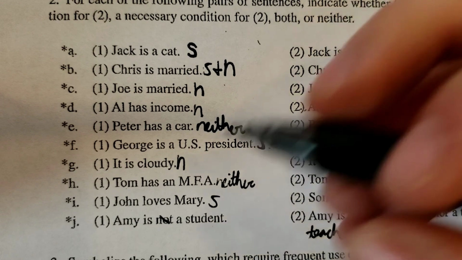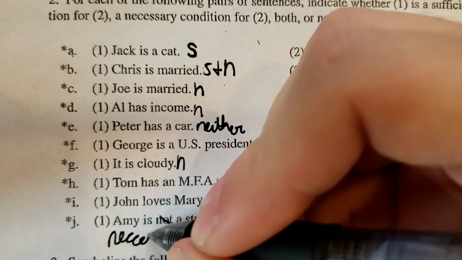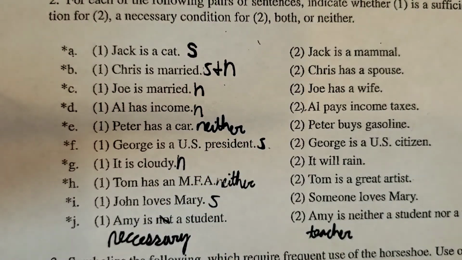So, yeah, that is necessary. Perfect. So Amy not being a student is a necessary condition for her not being a student nor a teacher. You just have to negate the negations. Obviously, 2 no's cancel out to a yes, so it gets a bit confusing. It's all about how you word it.